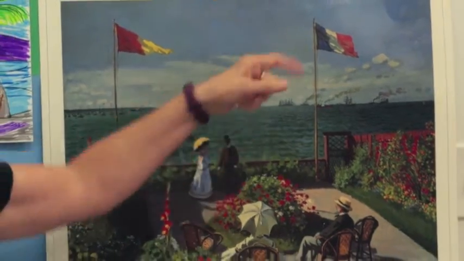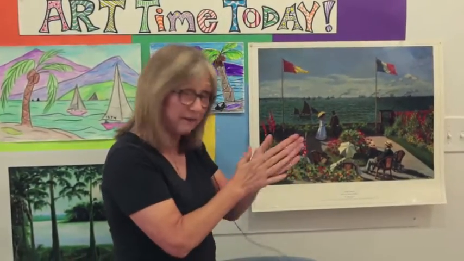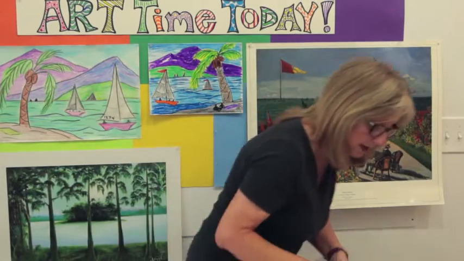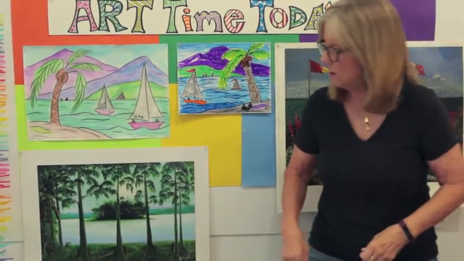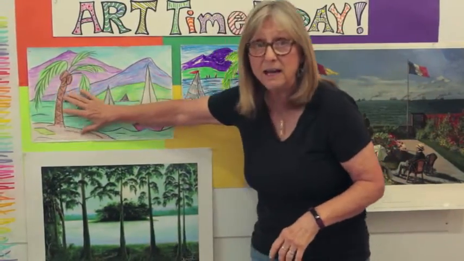We have two great big tall flags, but they're tall because they're close to us. So let's get going. We are going to draw our seascape that'll look something like this today.